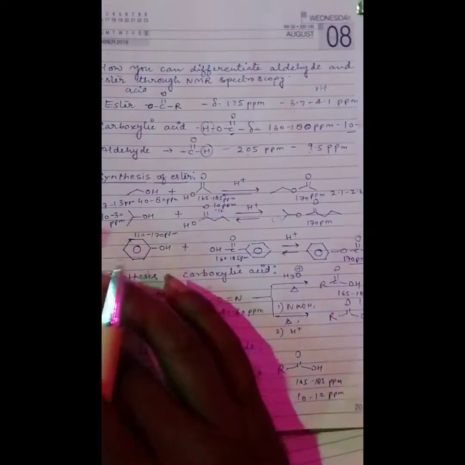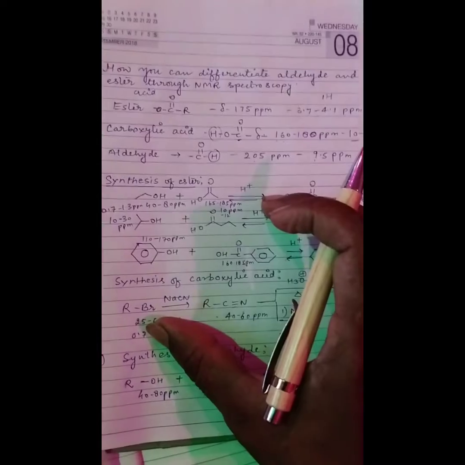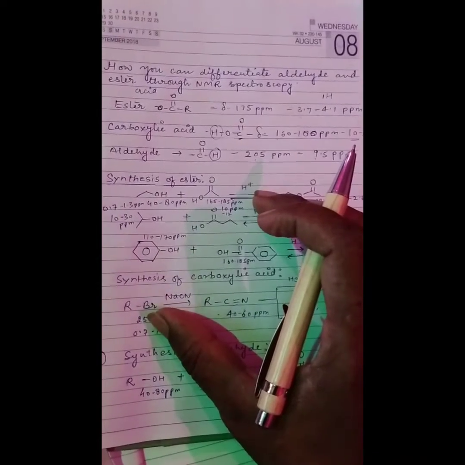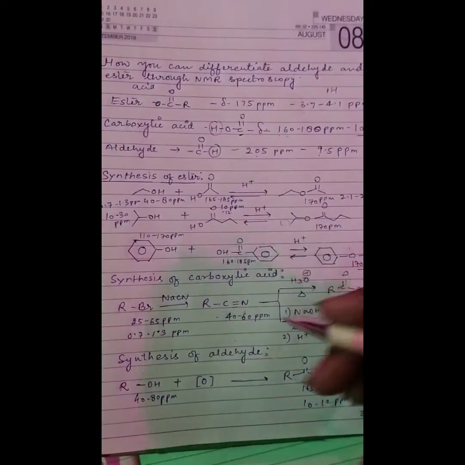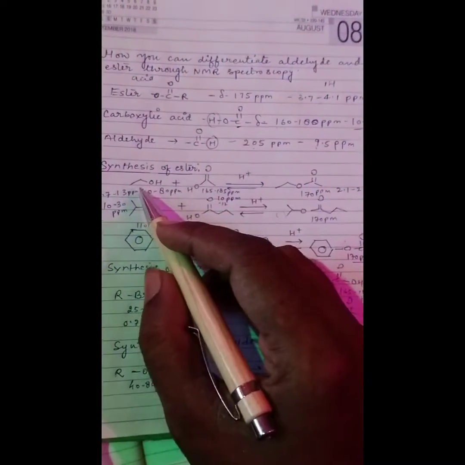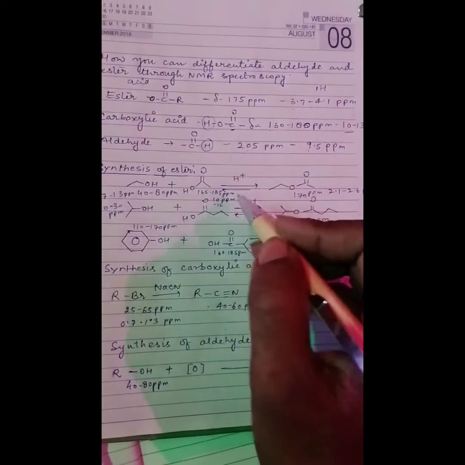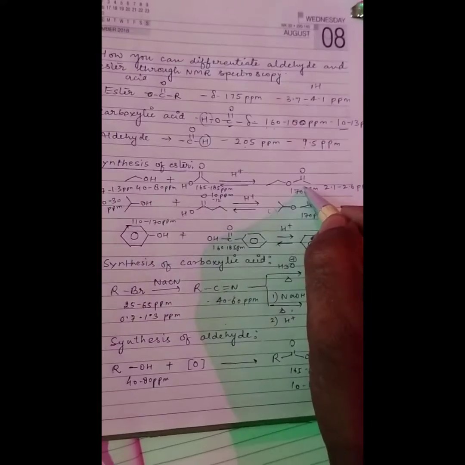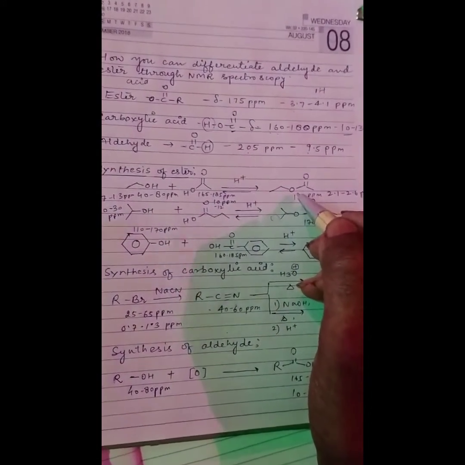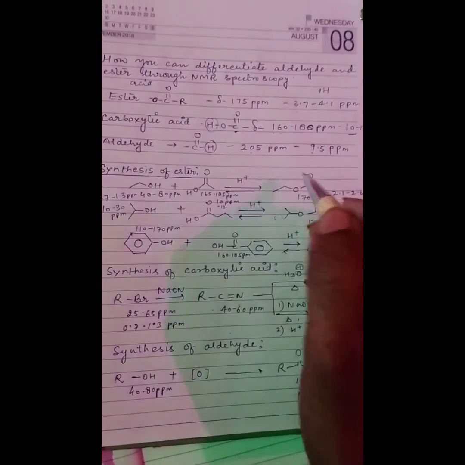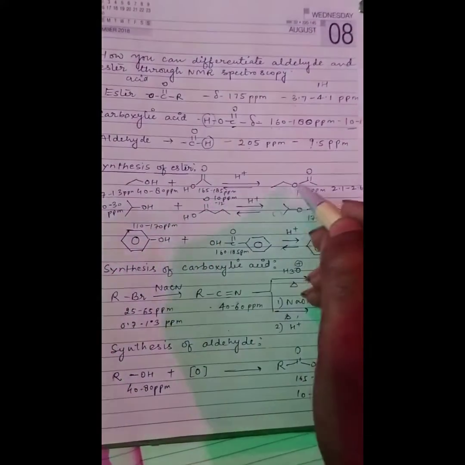The next topic is how you can synthesize them. The purpose behind this discussion is that you can easily synthesize in the lab either the ester, the carboxylic acid or the aldehyde. The ester can be synthesized from a primary alcohol with an acid, and in the acidic medium you can prepare the ester. First of all, how can you determine that you have prepared it? You should take the starting material and the acid at 1:1 millimole, and you can obtain this.